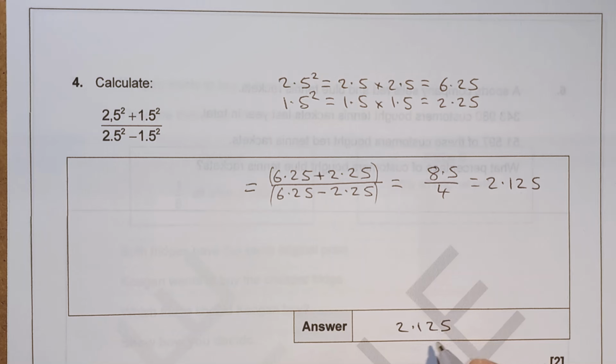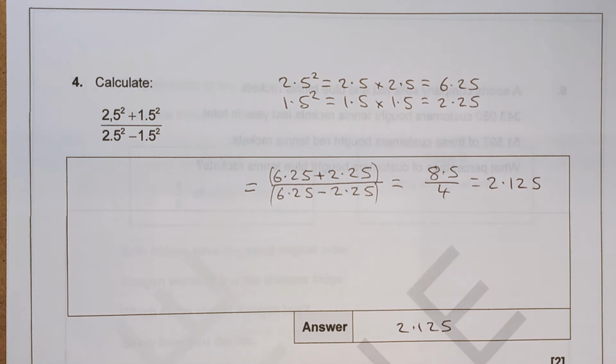I wouldn't try and do it all in the calculator in one go. You'll just get into a muddle. And I'm pretty sure with this exam board, they say you can only use a simple calculator, so you wouldn't be able to use a scientific calculator to do this anyway. So it's good to know how you can do it in parts.